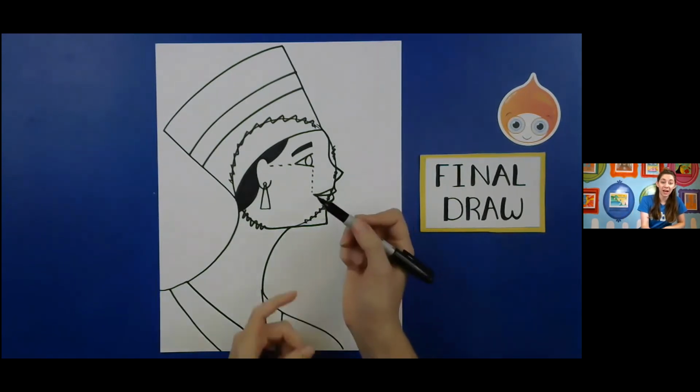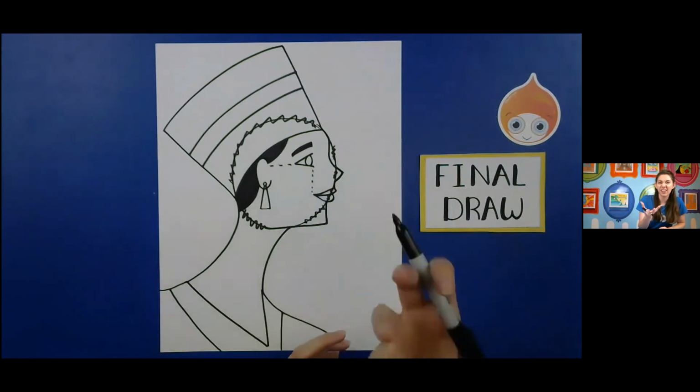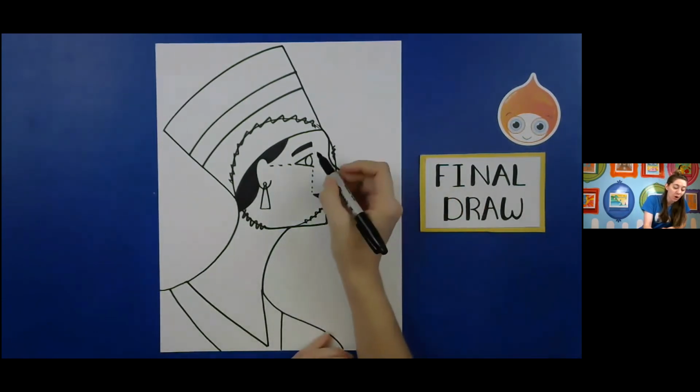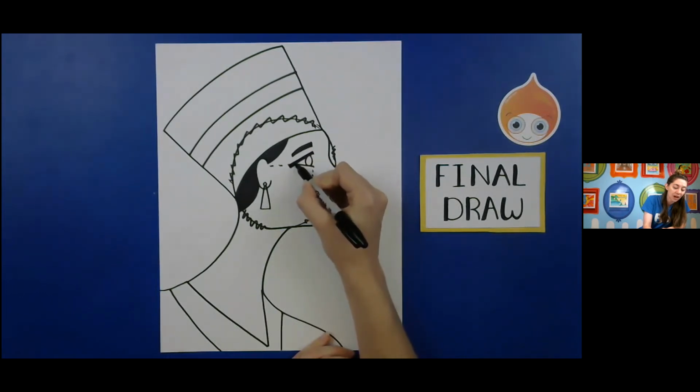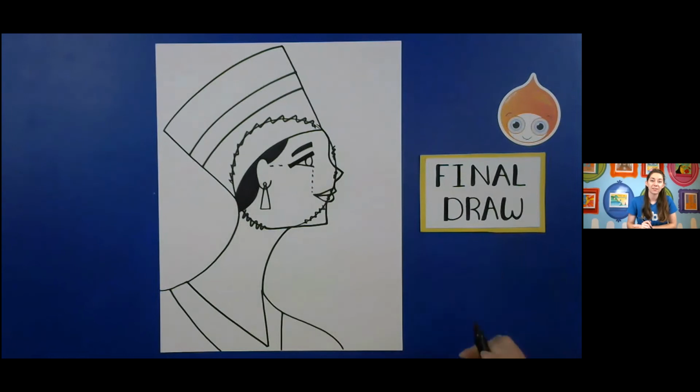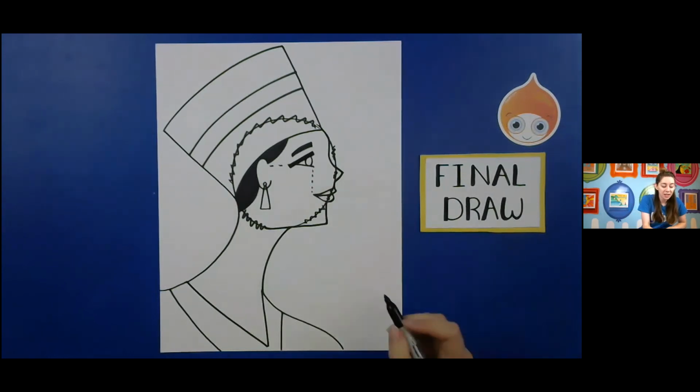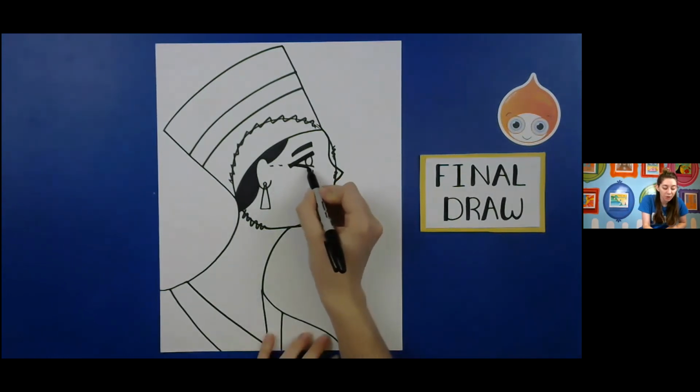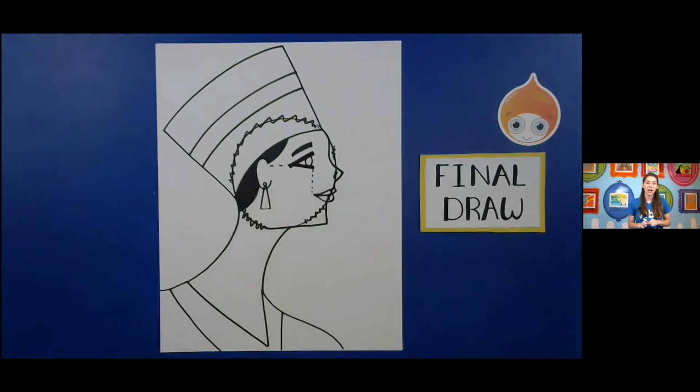Now for the eyeliner, Egyptians had this thick eyeliner. You probably have seen it before. So on the top of her eye, we're just going to take the Sharpie and kind of draw a rectangle that comes outside just like that. Then underneath, we're just going to draw a smaller one, just like you see there, and I kind of colored it in. So go ahead and add the eyeliner.